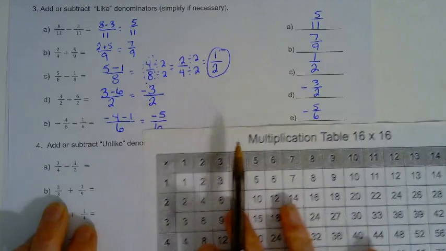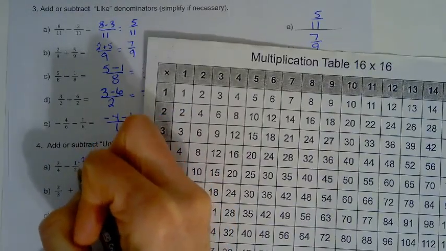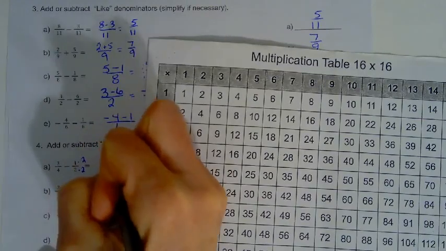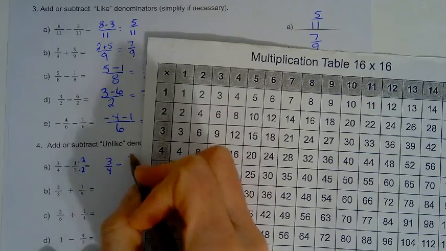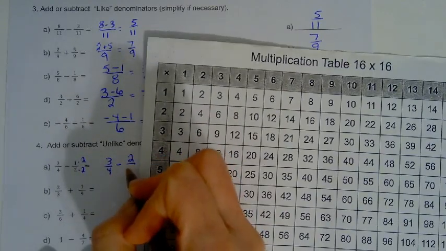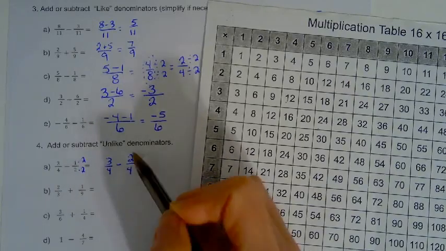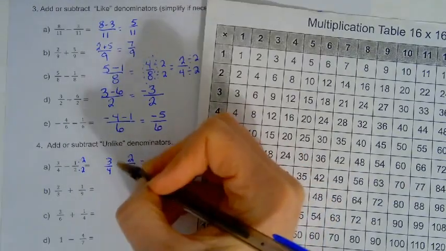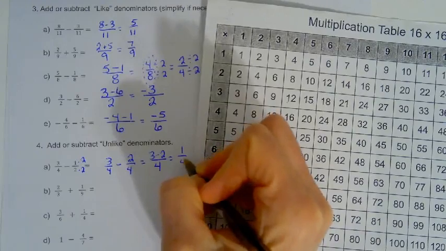So I can make this 2 look like a 4. So what I'm going to do is take this fraction and multiply it by 2 on the top and 2 on the bottom. That will keep it as an equivalent fraction. So now I have 3/4 minus 1 times 2 is 2, and 2 times 2 on the bottom is 4. So I have 3/4, and then I have changed this fraction to look like that. Now I can subtract because the denominators are the same. So we have 3 minus 2 on the top, which is 1 over 4. And that's our answer for 4A.